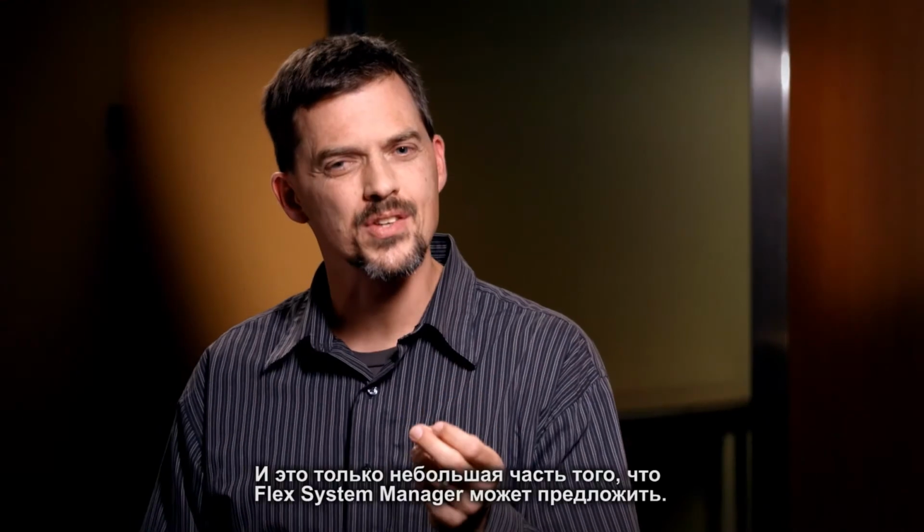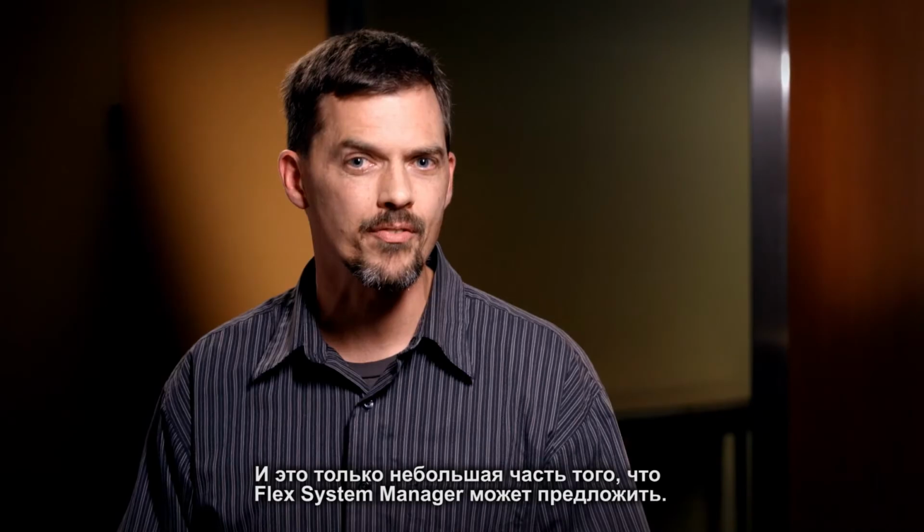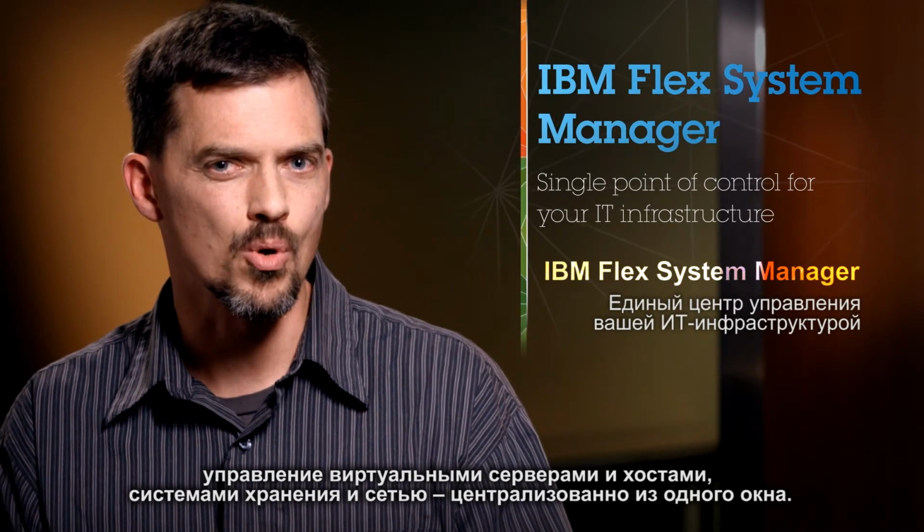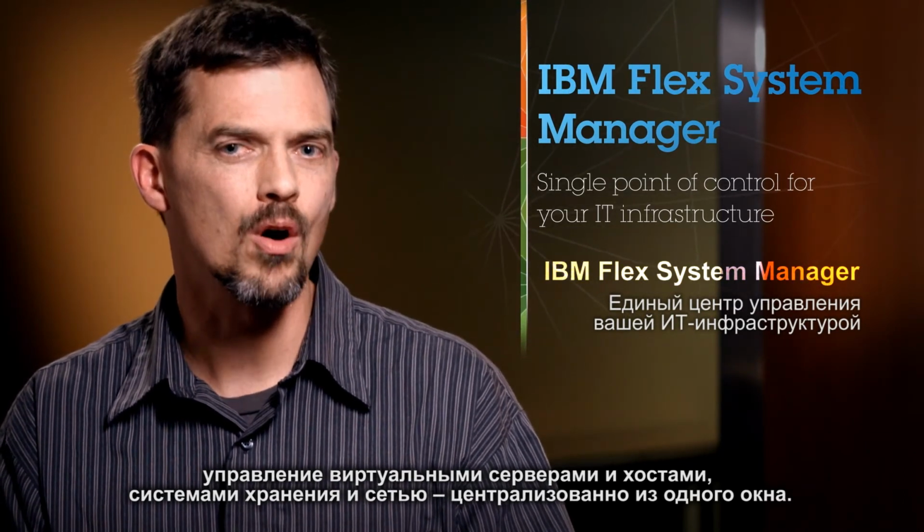And that's just a taste of what Flex System Manager has to offer. Hardware management, firmware updates, managing virtual servers and hosts, storage and network, all from one view.